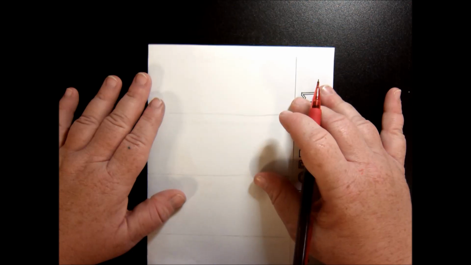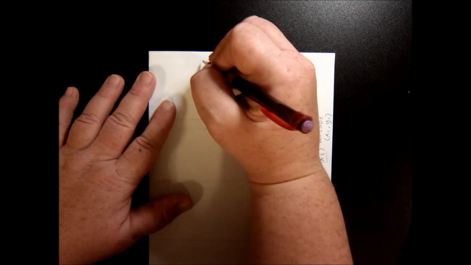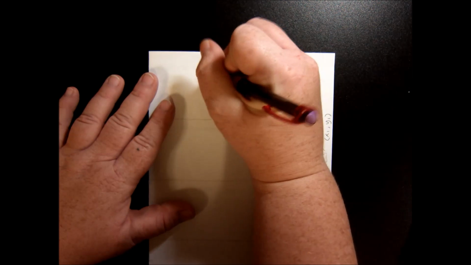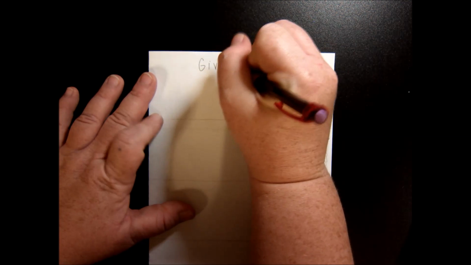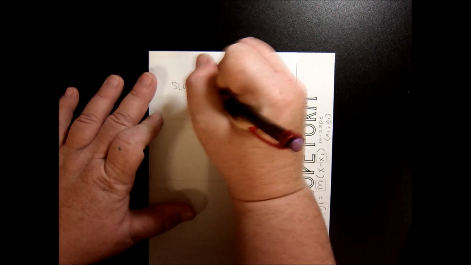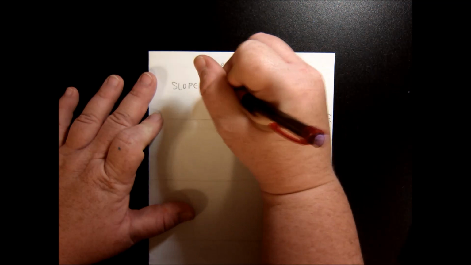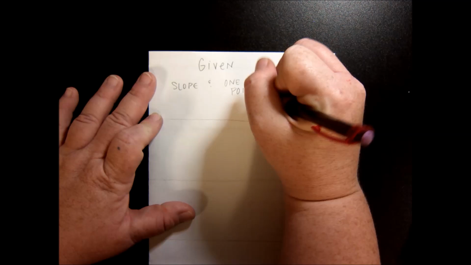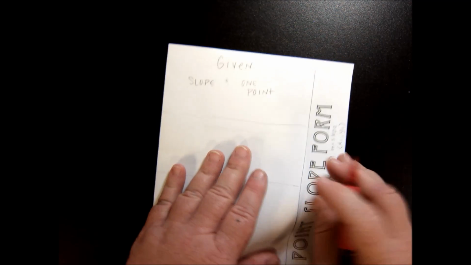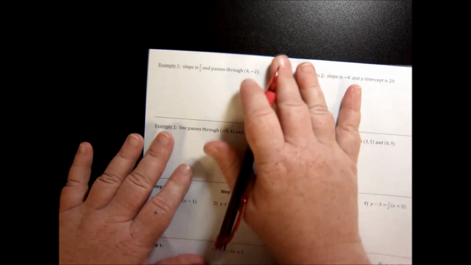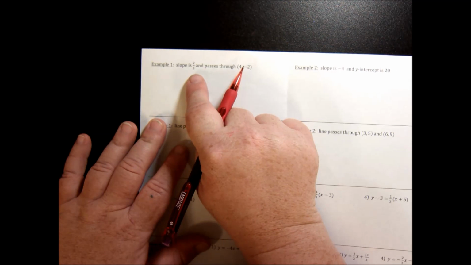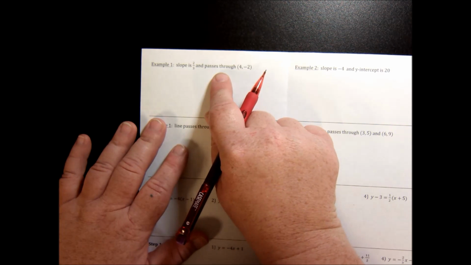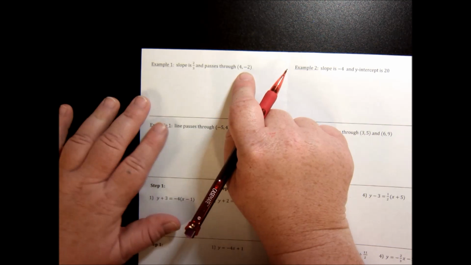So let's look at our first little fold, and let's find the equation given a slope and 1 point. If you'll open up your little booklet, the first one says, given the slope of 2/3, and it passes through the point 4, -2.